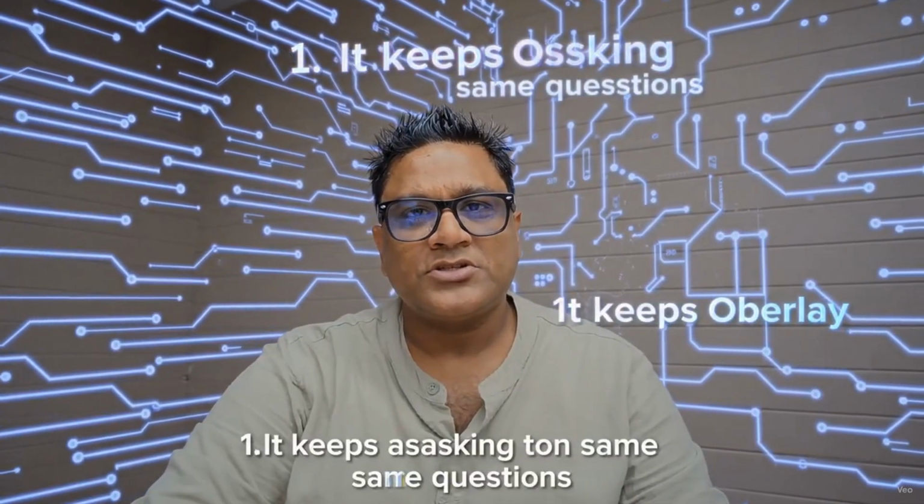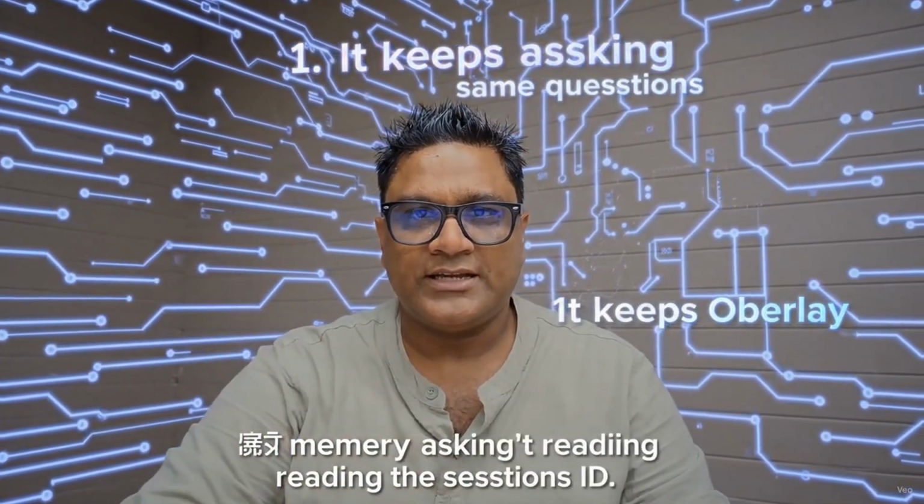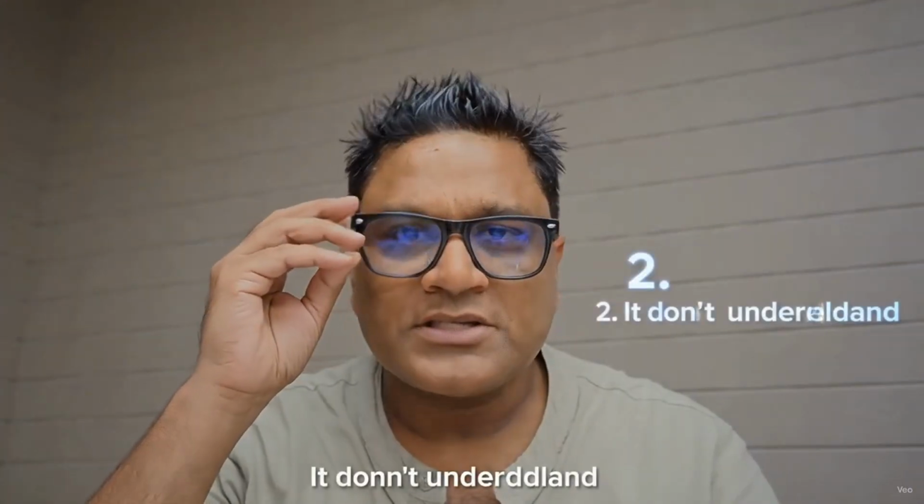It keeps asking the same questions: the memory isn't reading the session ID. It doesn't understand tomorrow because it's missing the current date in its instructions. Bookings get rejected: the empty attendees problem on Google Calendar. Calendar won't connect: a disconnected duplicate credential in N8N. If you hit any of these, paste the issue to Claude and tell it to check the logs and fix it. Now you're ready to use Jarvis.